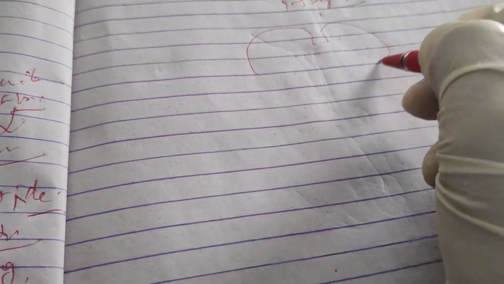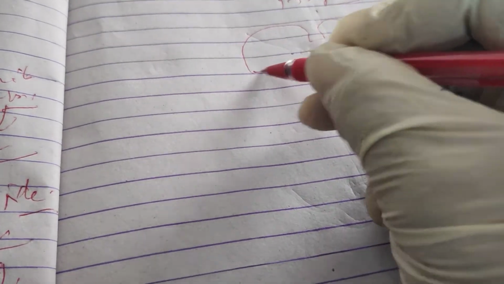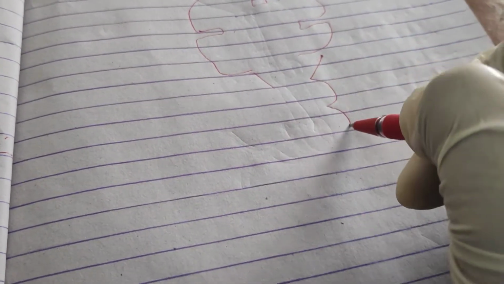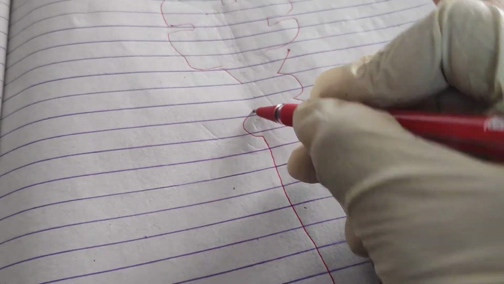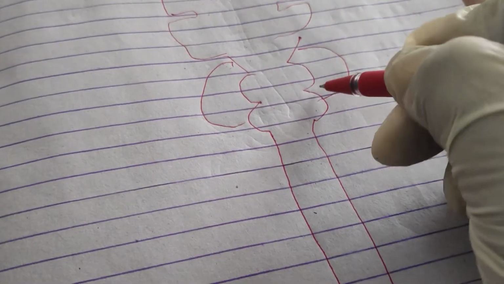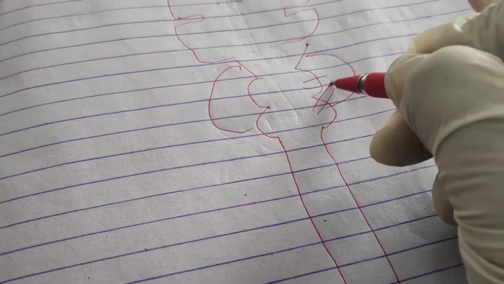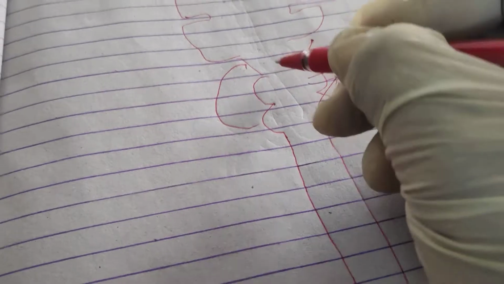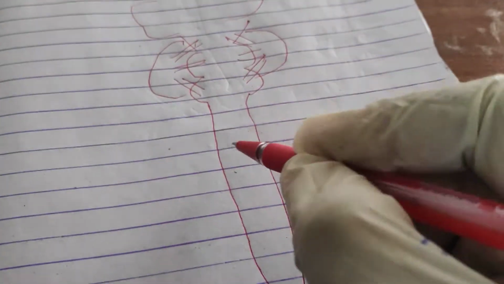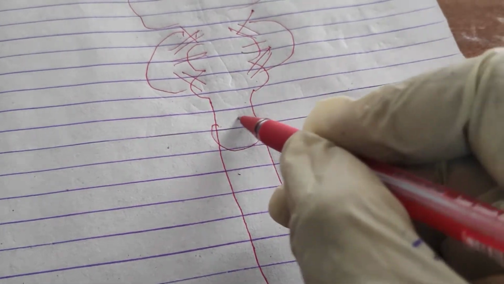Now coming to the spinocerebellar tract. Okay, this is our cerebral hemisphere, this is midbrain, pons, medulla oblongata. This is our spinal cord, medulla oblongata, pons. This is our cerebellum. This is the inferior cerebellar peduncle, middle cerebellar peduncle. This is the superior cerebellar peduncle. Here are the superior, middle, and inferior cerebellar peduncles.